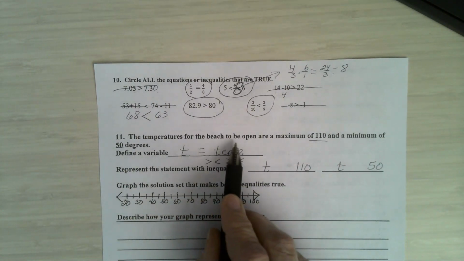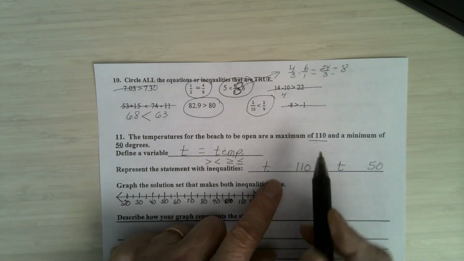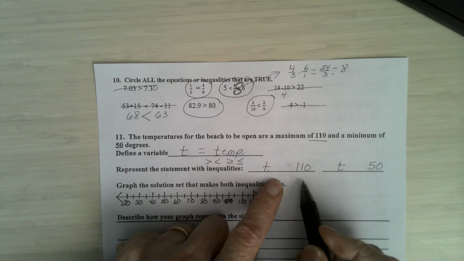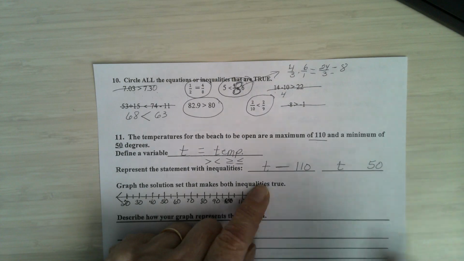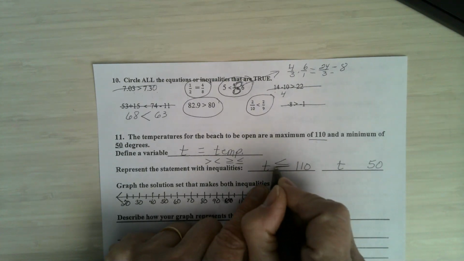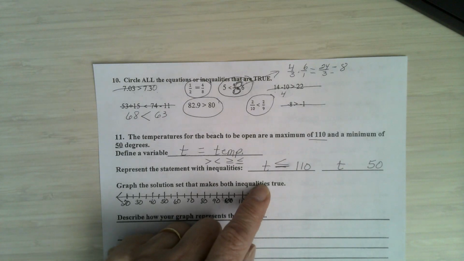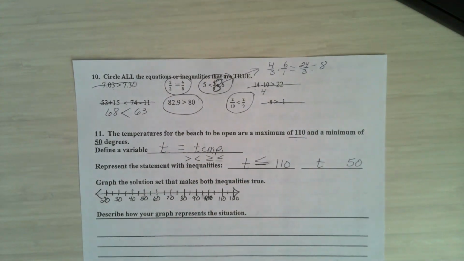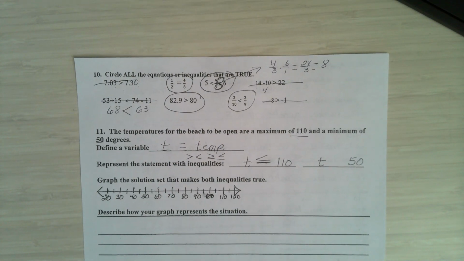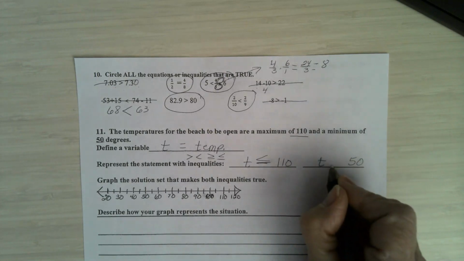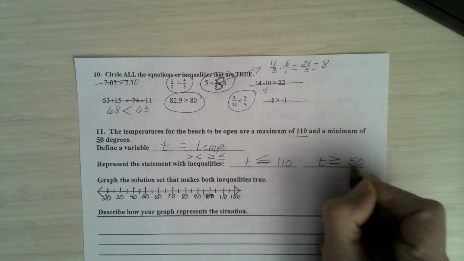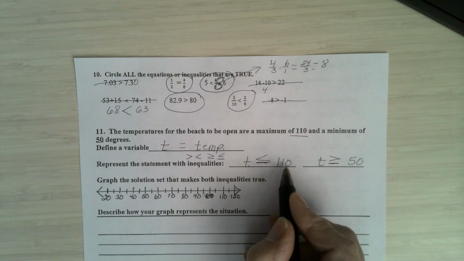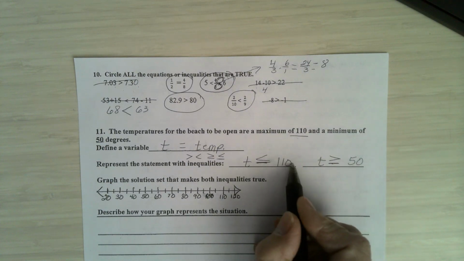The temperatures for the beach to be open are a maximum of 110. Can T be 110 and the beach still be open? Yeah. Can it be hotter or colder than 110? Colder. Over 110, the beach is closed. All of a sudden, bacteria starts growing on the beach and they can't have people there for some strange reason. Then, also, in order to have people work, it has to be a minimum of 50 degrees. Can it be 50 degrees for the beach to be open? Yeah, that's the minimum. So it can be 50 degrees or warmer, okay? The temperatures have to be warmer than 50 degrees and 50 degrees or warmer, 110 degrees or cooler.